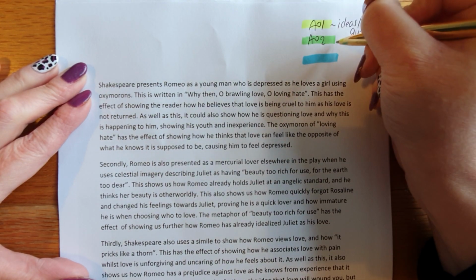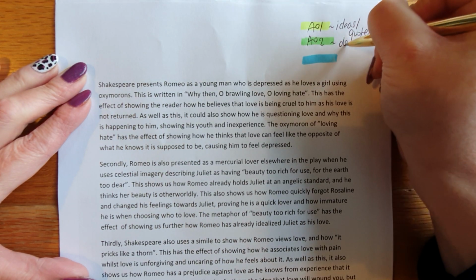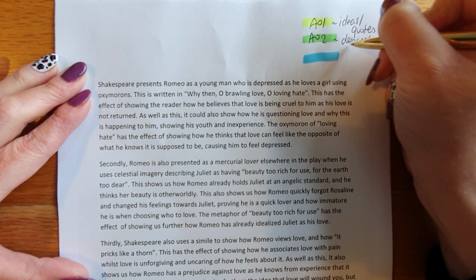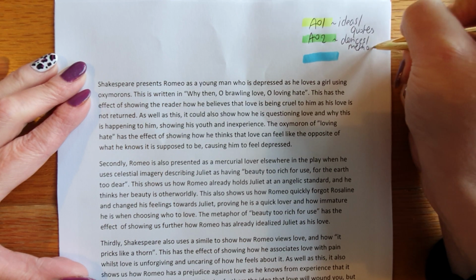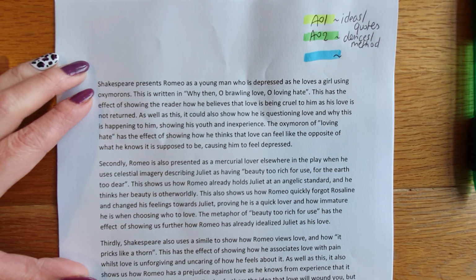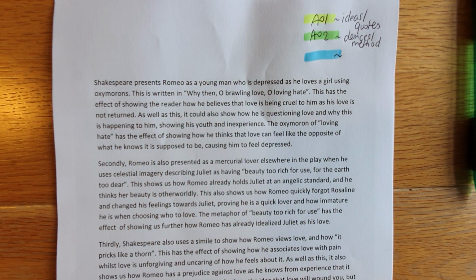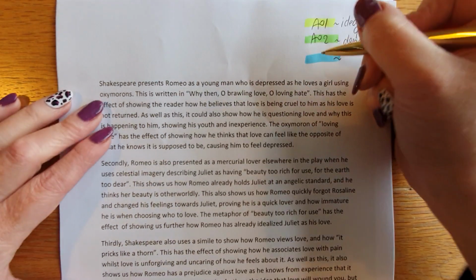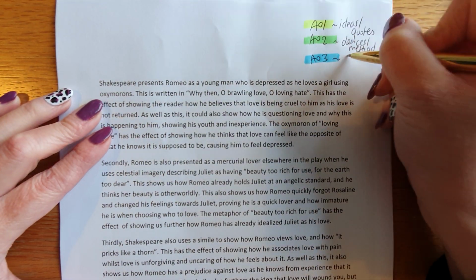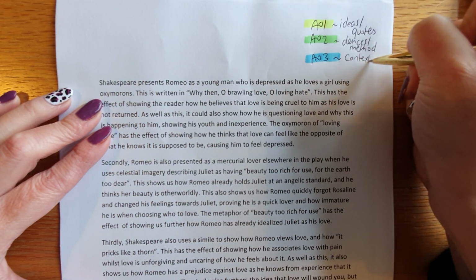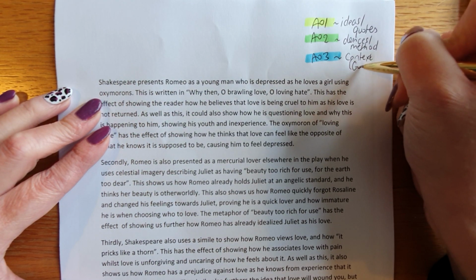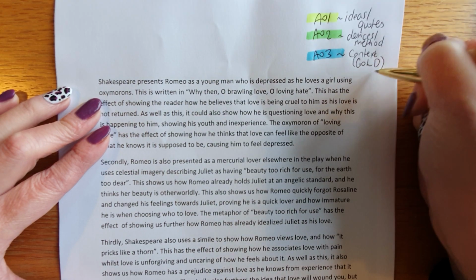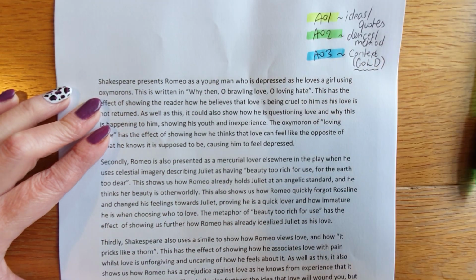AO2 is the writer's use of devices, methods, so things like language devices, structural devices, dramatic irony, metaphors, symbolism, simile, imagery, those kind of things. And AO3 is context and lots of what we will regularly refer to as the gold, so the bigger ideas of the text.